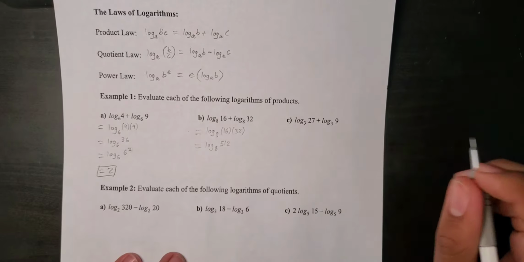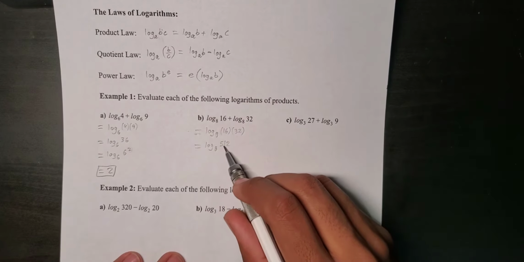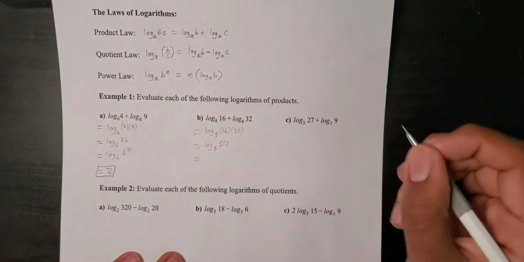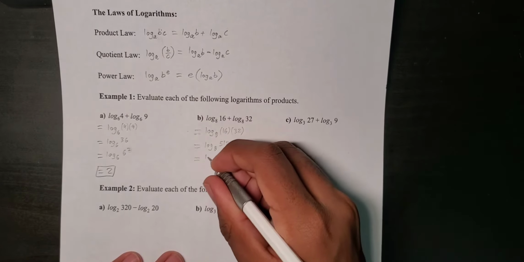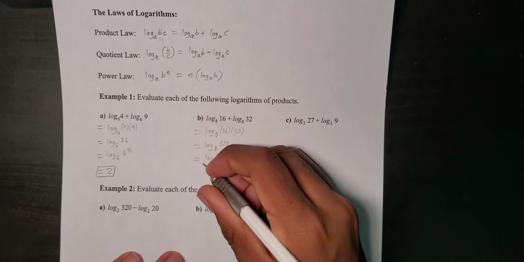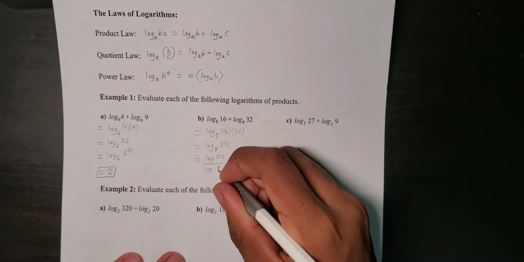Now, in case you may not know what a to the power of what equals 512, another method that you should know would be the log of 512 divided by the log of 8.